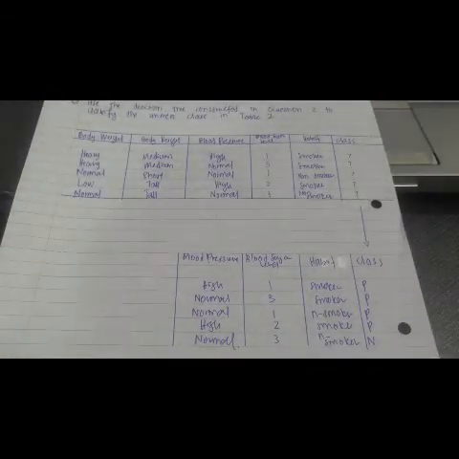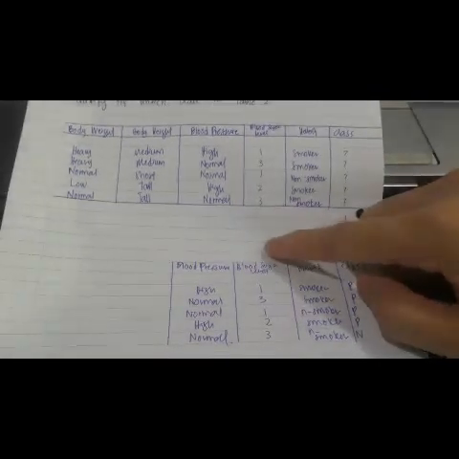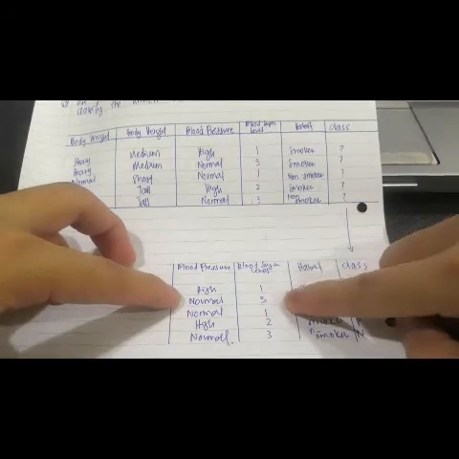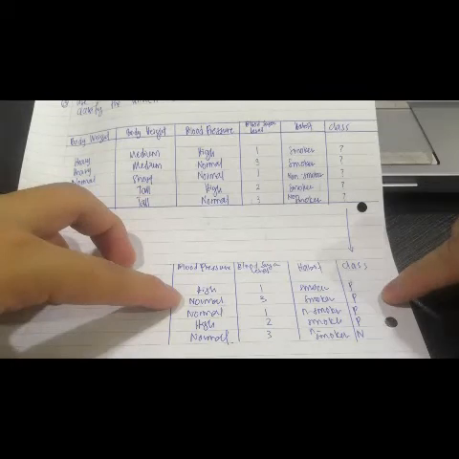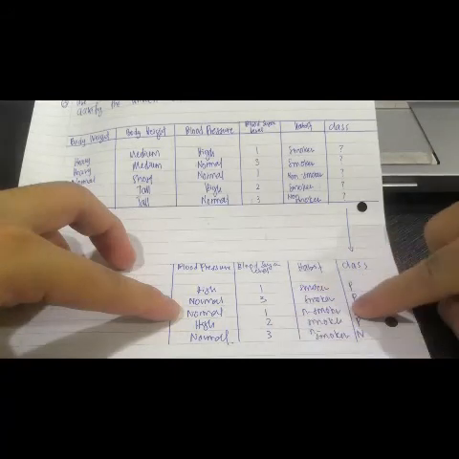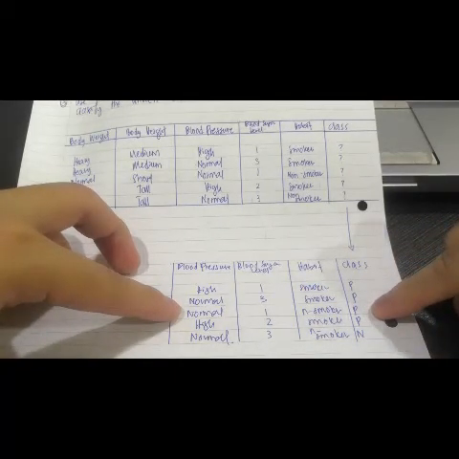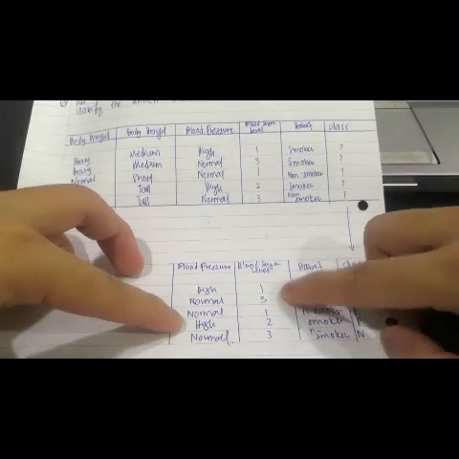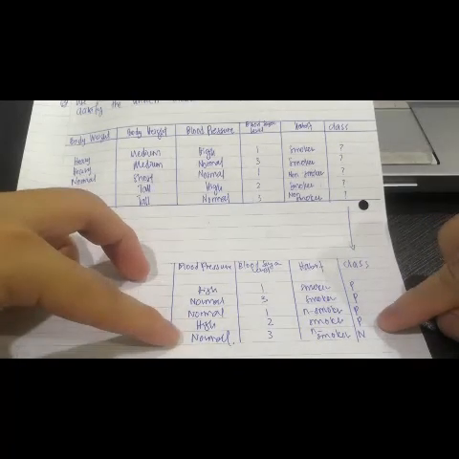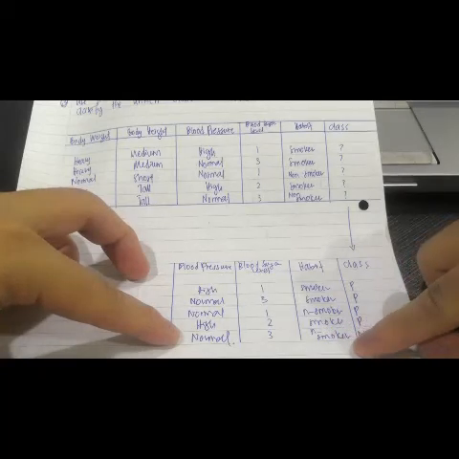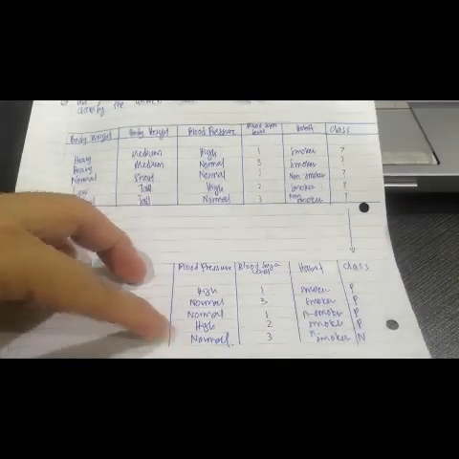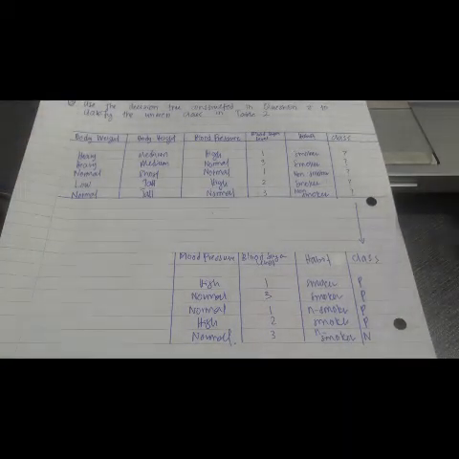By referring to the decision tree, the first person has high blood pressure, so the class is P. The second one has normal blood pressure, blood sugar level 3, and is a smoker, so the class is P. The third one has normal blood pressure and blood sugar level 1, so the class is P. The fourth person has high blood pressure and blood sugar level 2, so the class is P. The last one has normal blood pressure, blood sugar level 3, and is a non-smoker, so the class is N, negative. So that's all for question number 3.